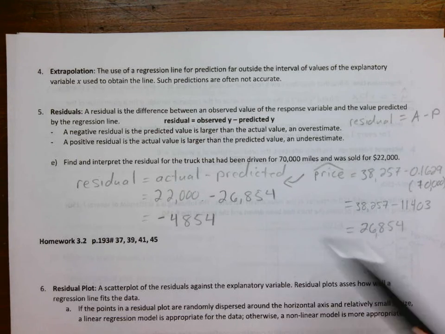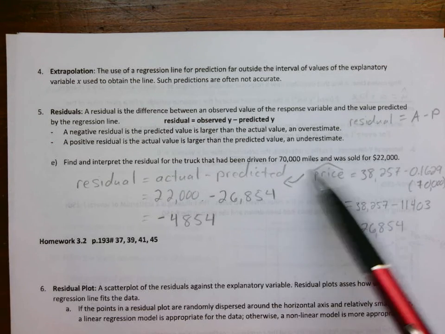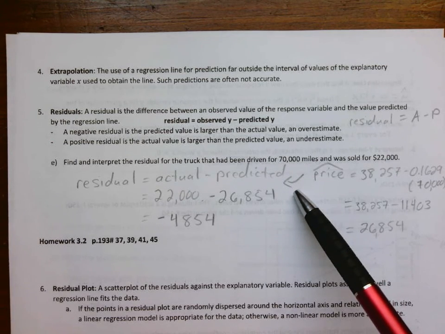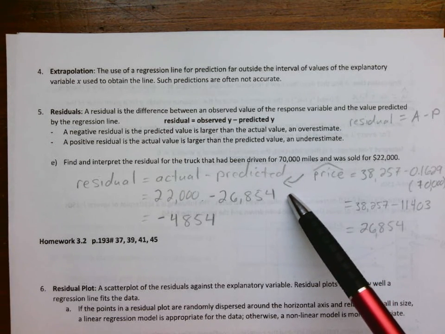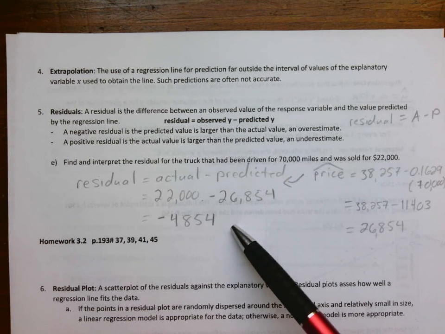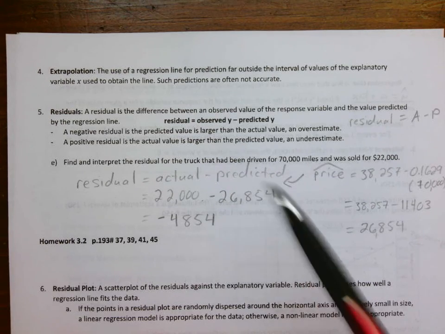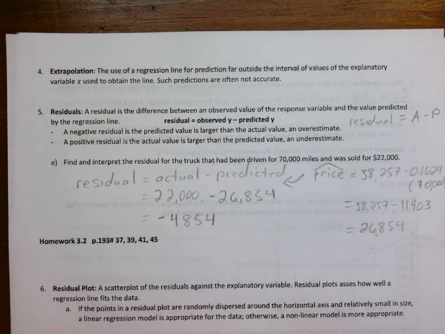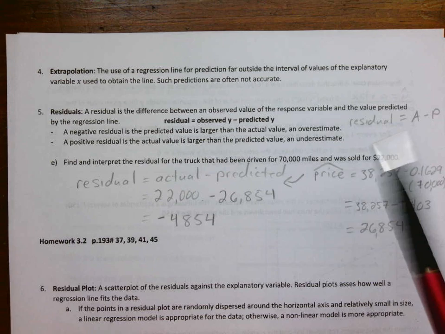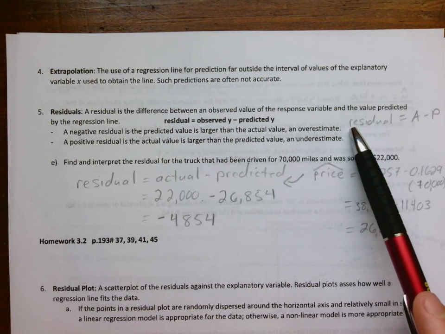So we take the actual amount the truck was sold for, 22,000, minus our predicted value of that 26,854, and we end up with a residual of negative 4,854. A negative residual gives us an indication that the predicted value was larger than the actual value. So that would be an overestimate. Whenever you have a negative residual, that means that we tended to overestimate.